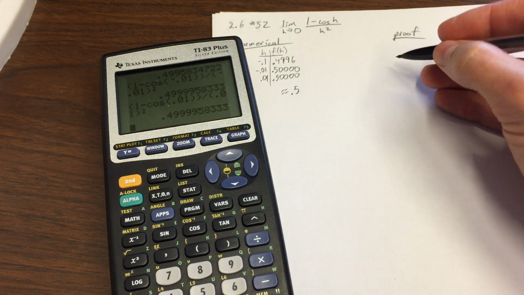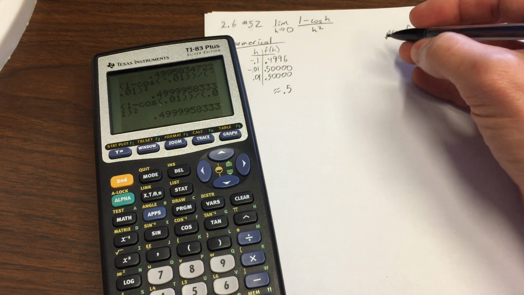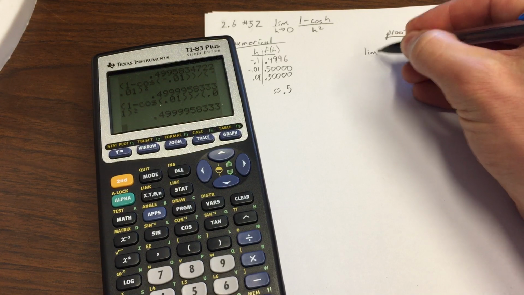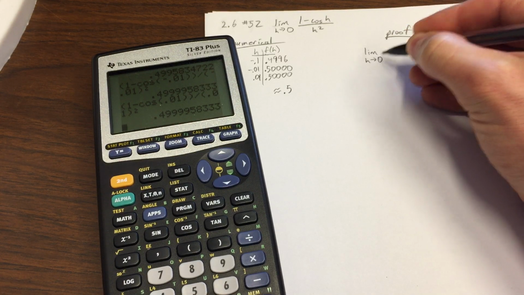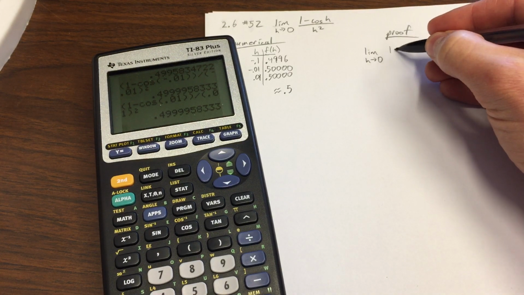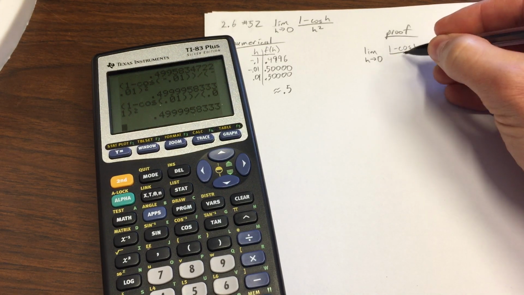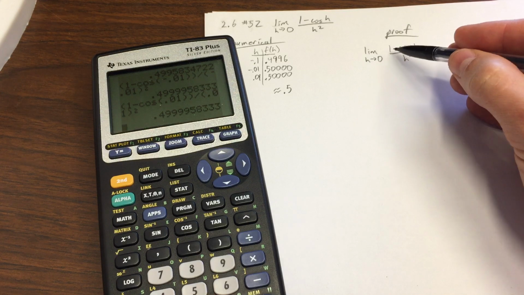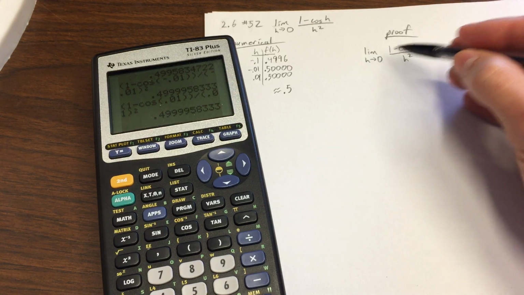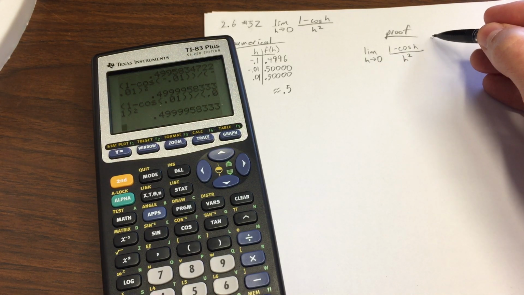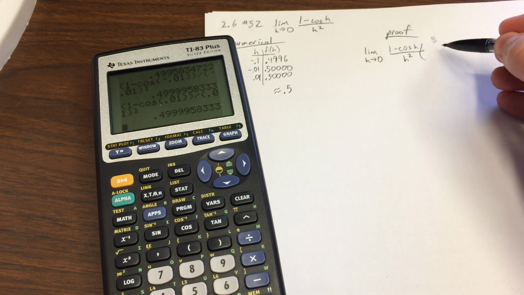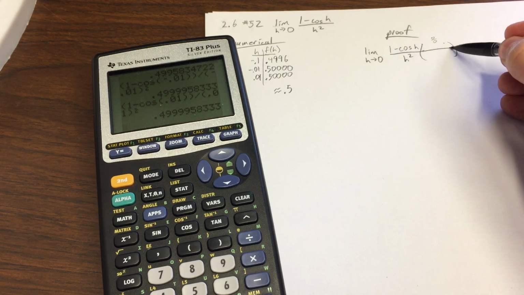Well, how do we prove that? What do they mean by proving it? Well, here's what they mean. They say there should be an algebraic way to see what's really going on here. This is a pretty classic technique, because what we have here is an indeterminate form. If you plug in 0, you have 0 over 0. And so we're looking for a way to cancel something.